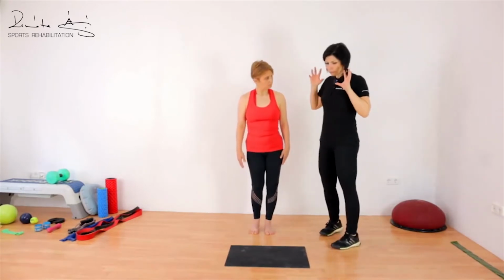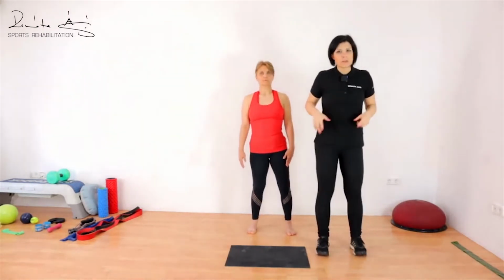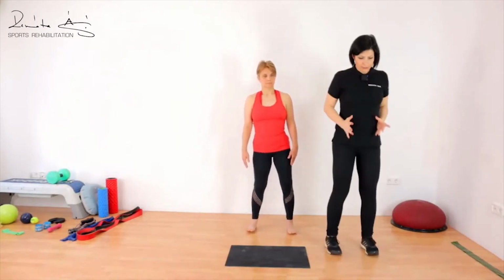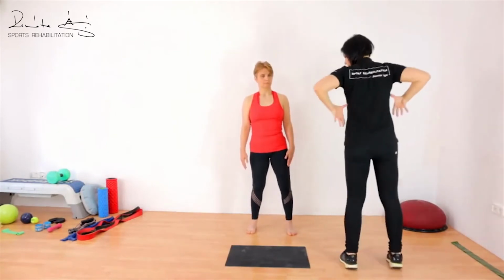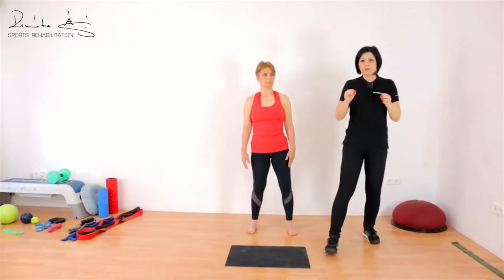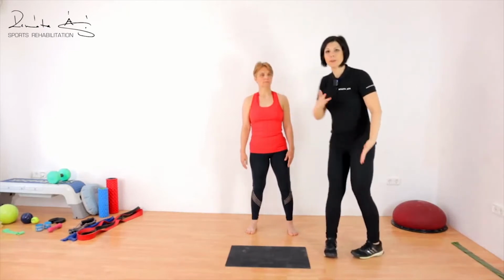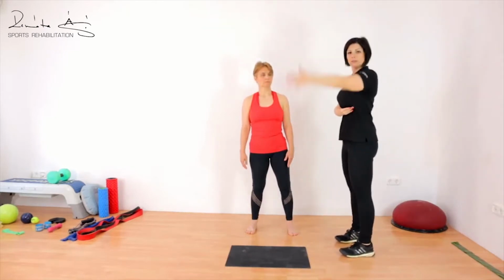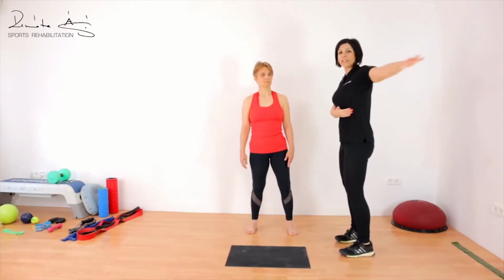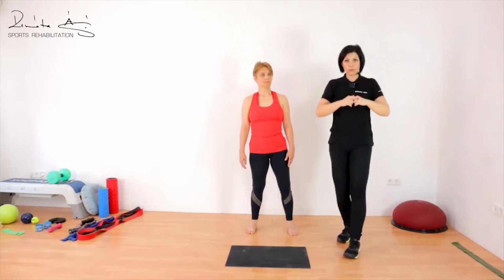First of all, what you have to do is a posture assessment, not only in anterior view, but lateral view and posterior view. Also, you have to do different kinds of shoulder range of motion tests. You have to measure the flexion, extension, horizontal adduction, abduction with the goniometer.